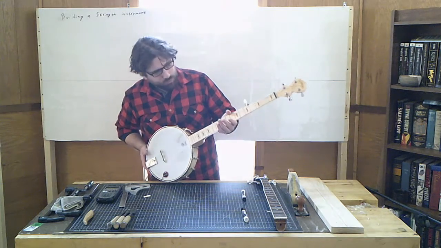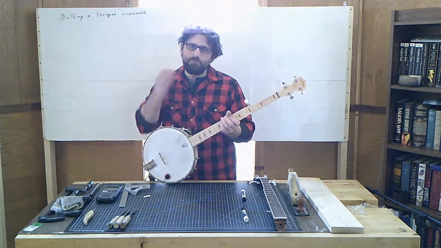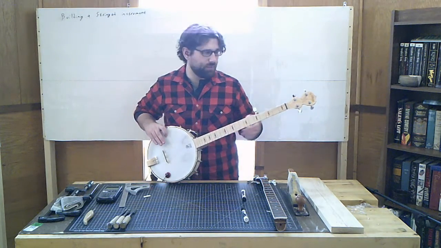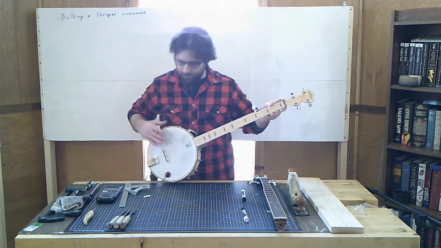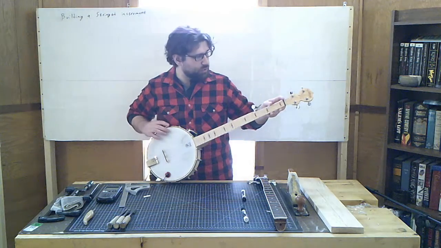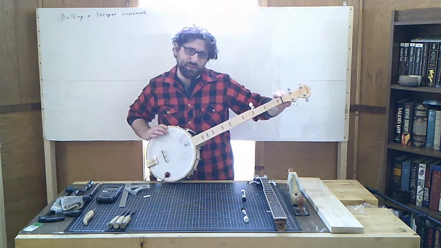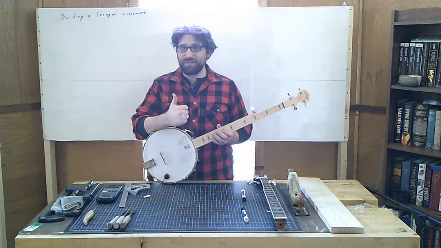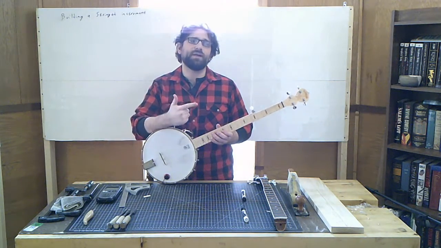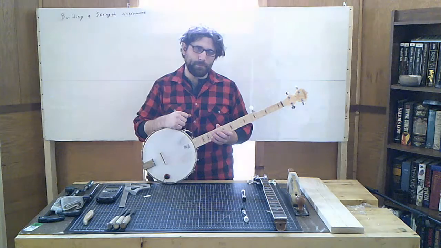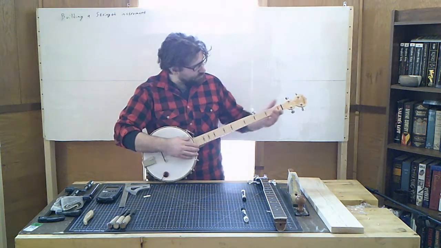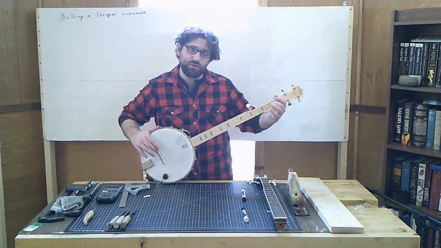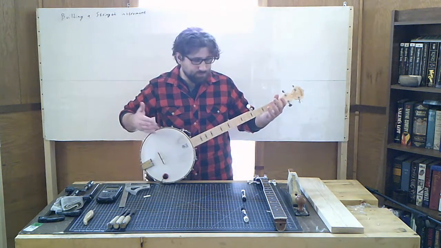So, in order to figure out the dimensions of what I'm going to be building, I need to figure out what the scale length that I'm going to be working with is. The scale length is the distance between the bridge and the nut on the instrument. That's going to impact how tight the strings need to be, and it's going to impact what notes the instrument can play. You see, this instrument is made with a certain scale length, and it has a certain tuning that the instrument is played in.